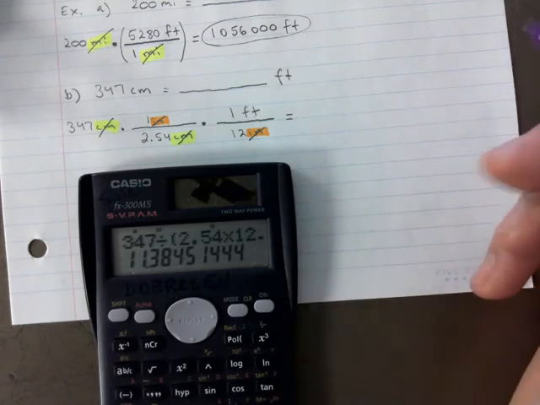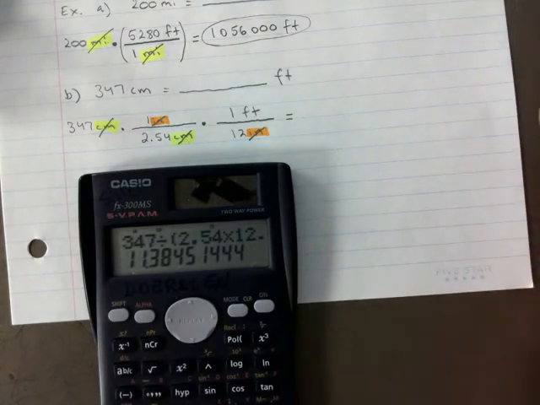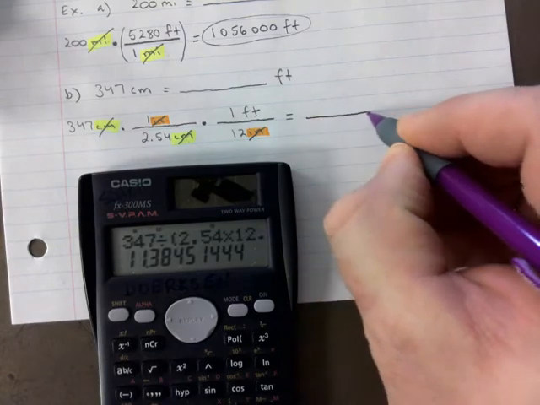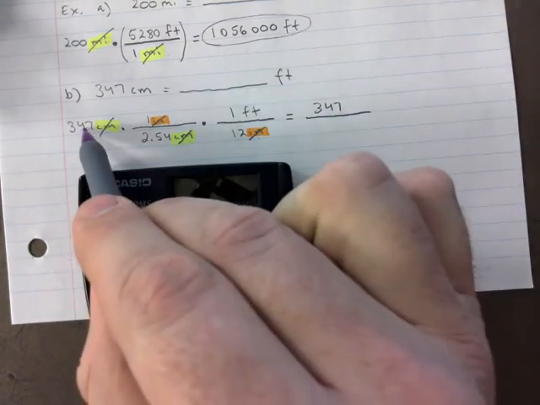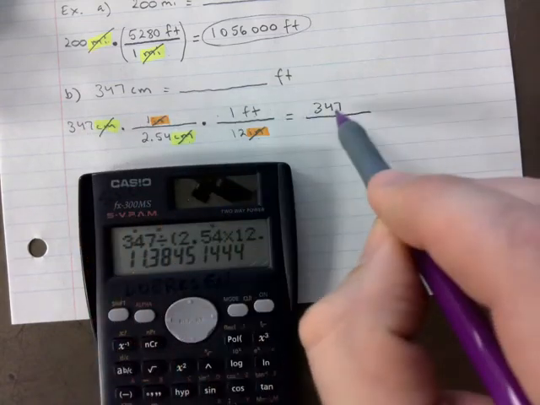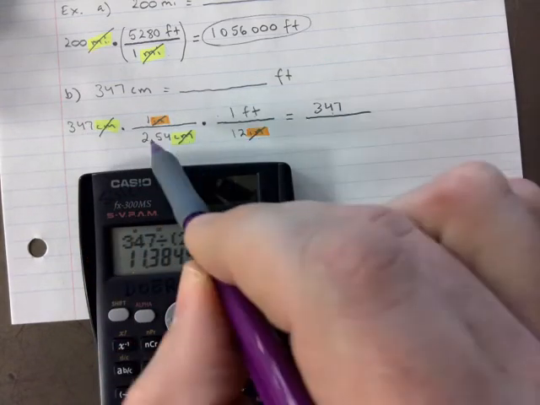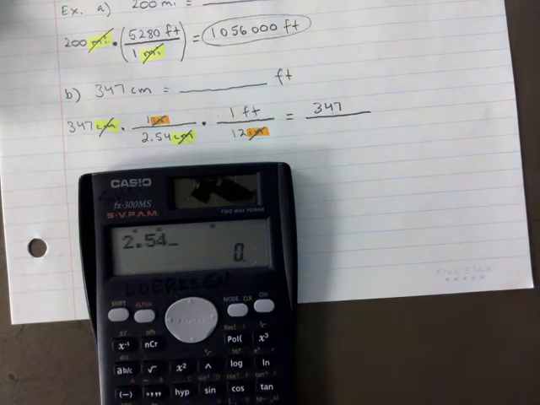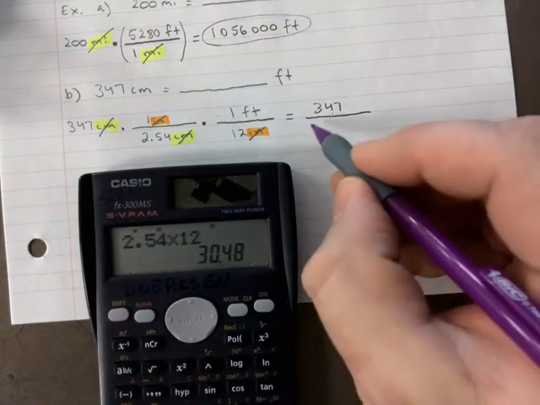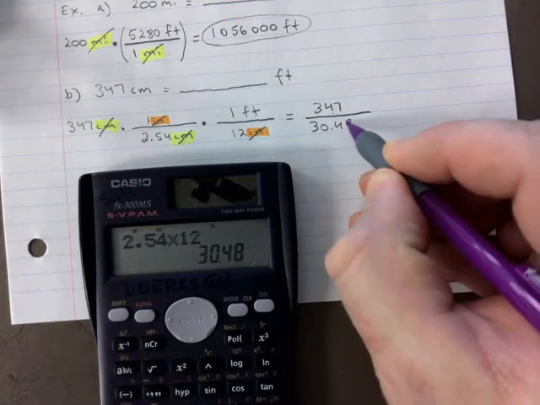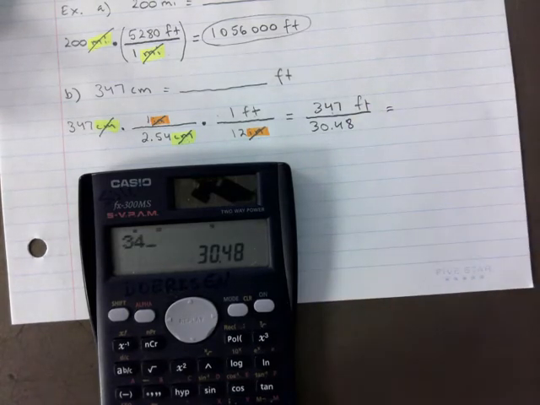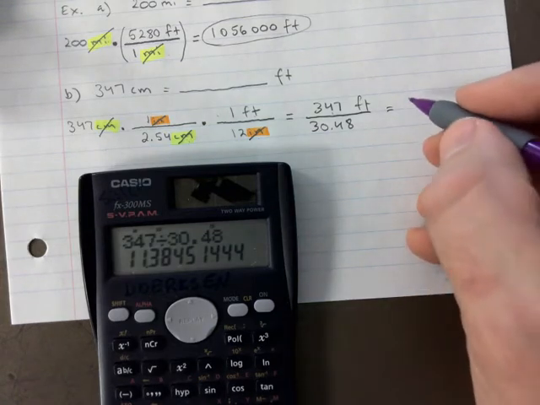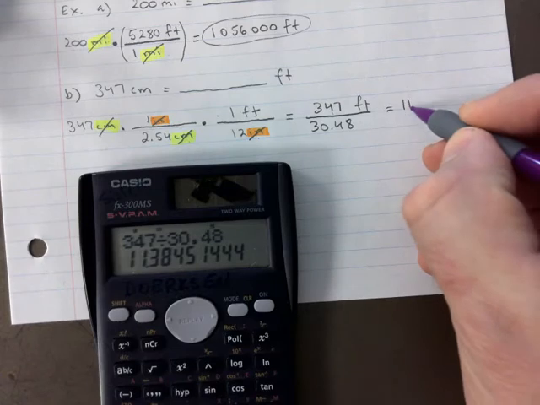should I add a step? I'm not sure, Mr. Dirksen, will he take marks off? He might, because I can't read Mr. Dirksen just yet. I'm just going to multiply 347 times 1 times 1, get 347. Then I'm going to multiply 2.54 times 12 and get this. In the denominator, I know it's in feet. And now I'm going to go 347 divided by 30.48. Okay, I got the same answer. Phew, right?